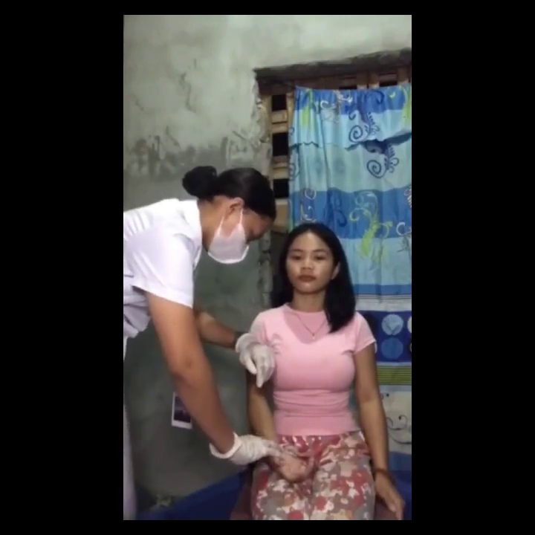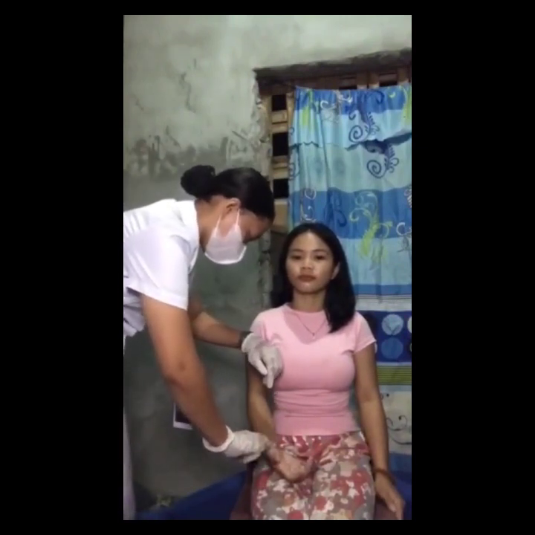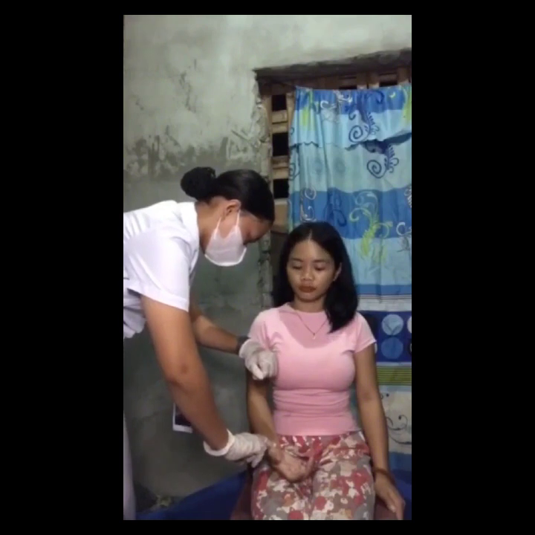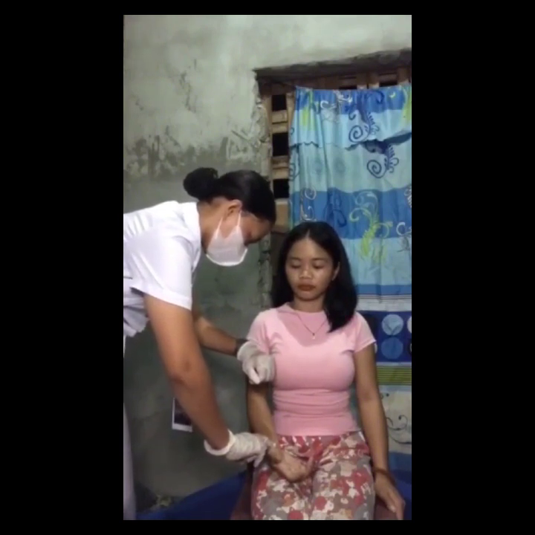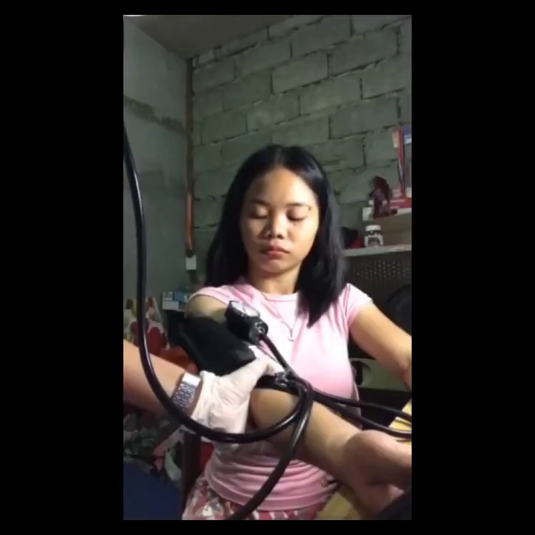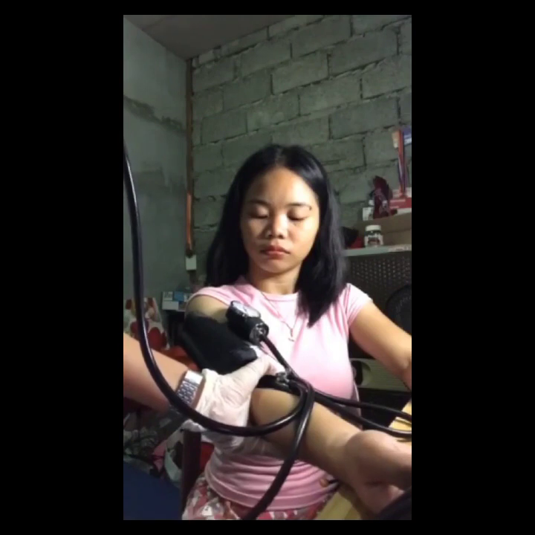So I inspect the patient. She has a regular heart rate of 60 to 100 beats per minute, a symmetrical pulse, and a standard blood pressure of 120/80. There's no sign of abnormal findings.